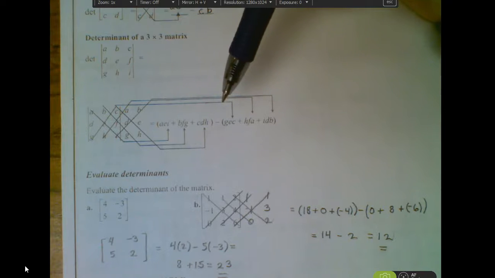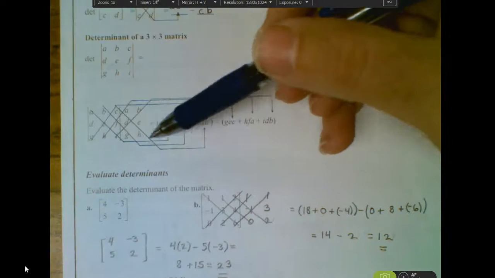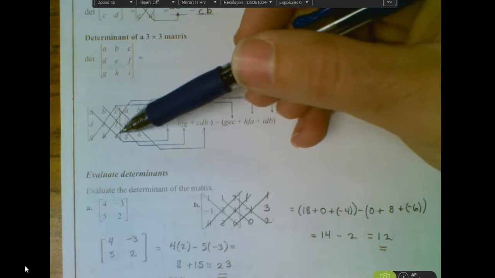So the easier approach to this, instead of trying to wrap around to a previous number, is to just rewrite the first 2 columns. So you'll notice in the setup down here, here's the original 3 by 3 matrix.